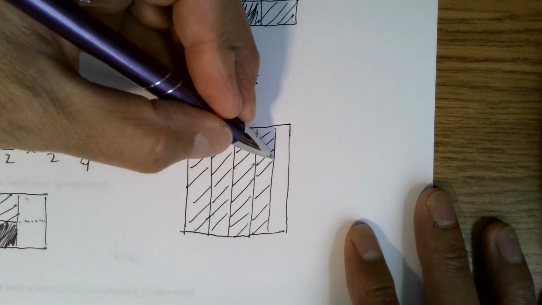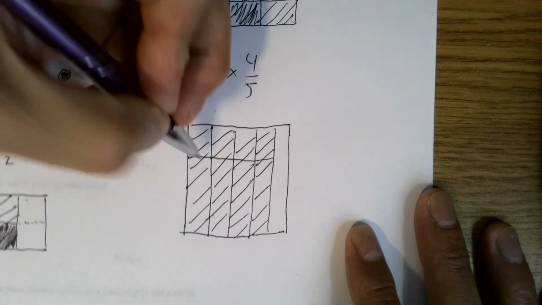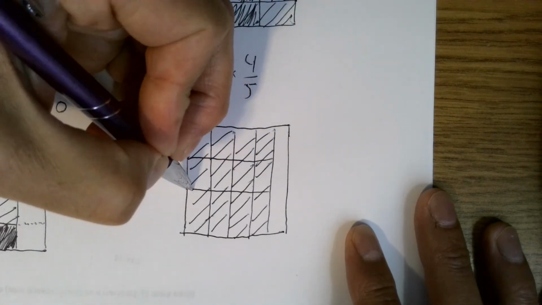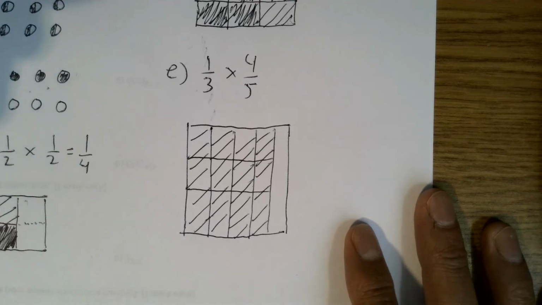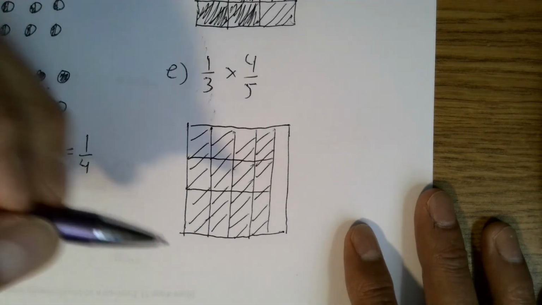So I'm going to cut that this way into 3 equal floors. You can think of it kind of like floors of a building. Sorry, those don't look very equal, but you need to pretend they are. And now we want 1 of those 3 floors. So I'm going to do the bottom floor here.